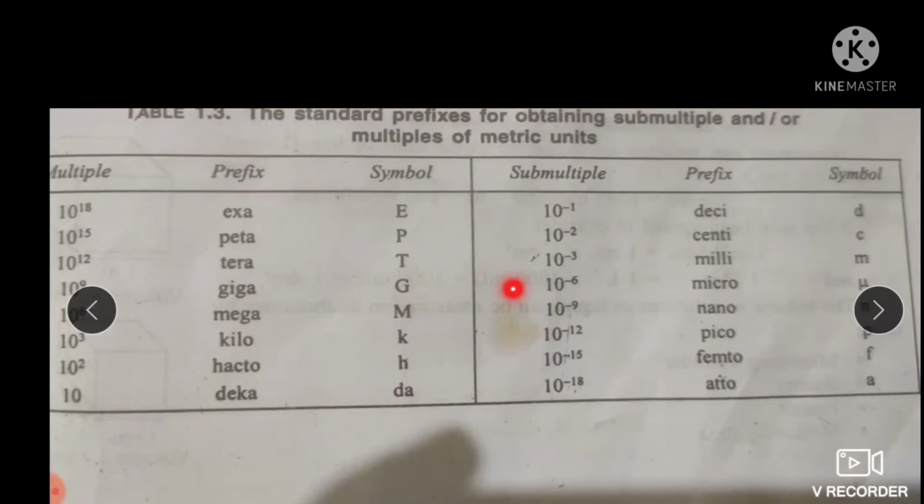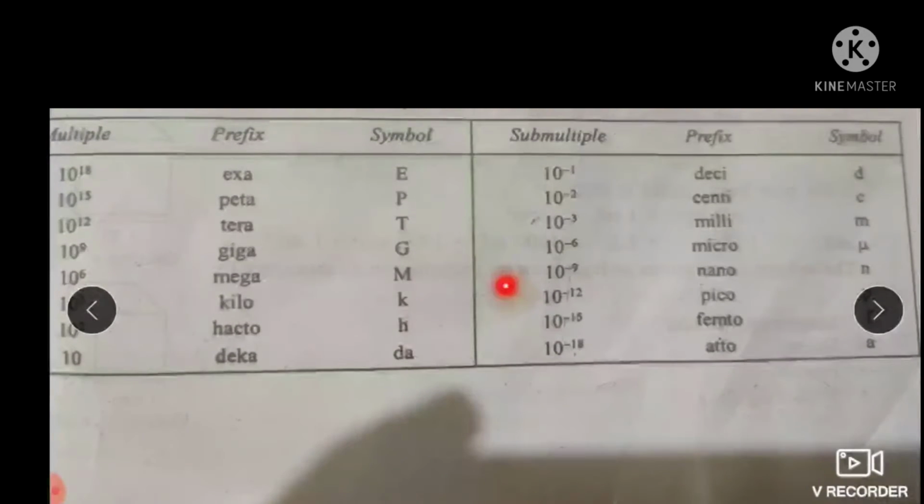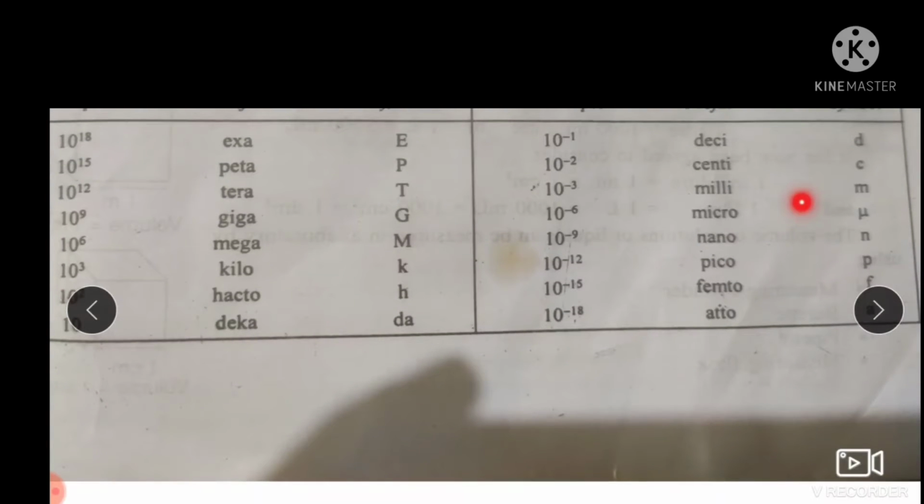10 raised to minus 9, nano, represented by small letter n. 10 raised to minus 12, pico, represented by p. 10 raised to minus 15, femto, represented by small letter f. 10 raised to minus 18, atto, represented by a.